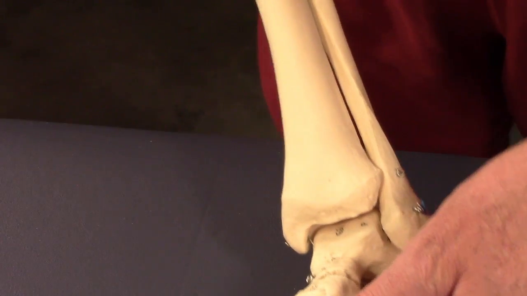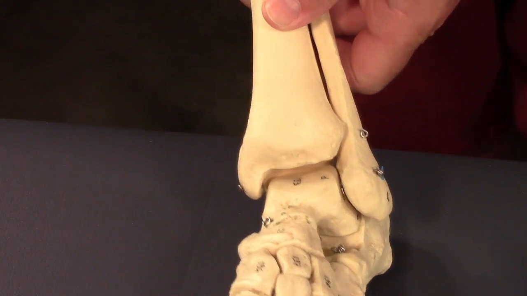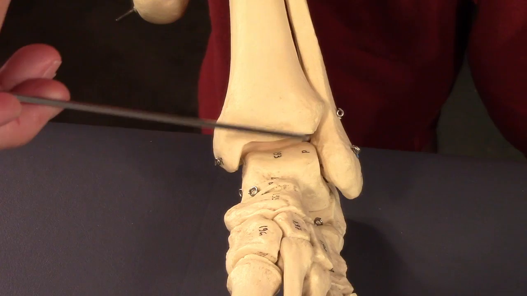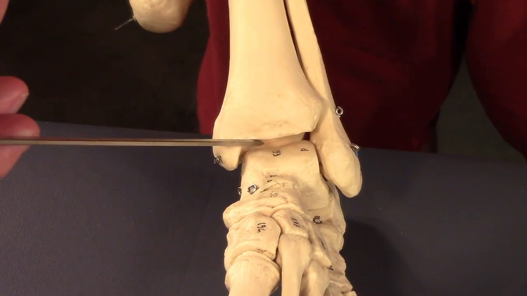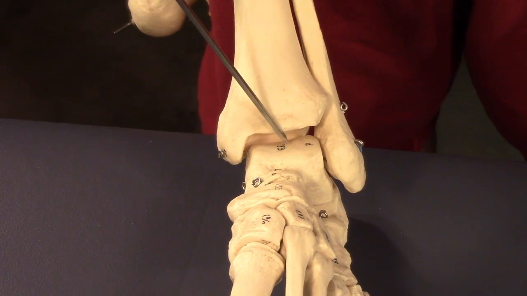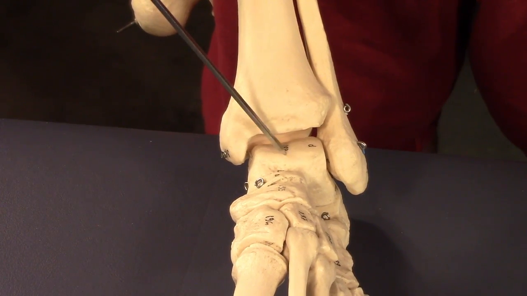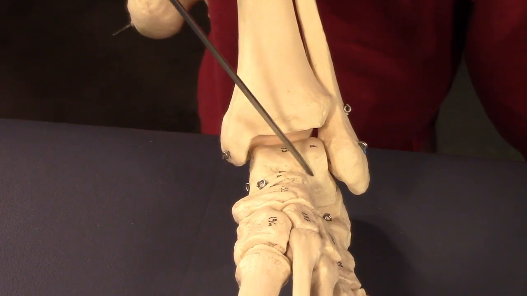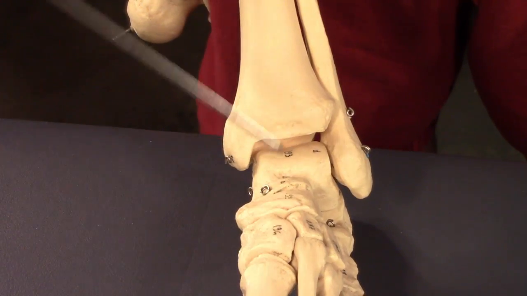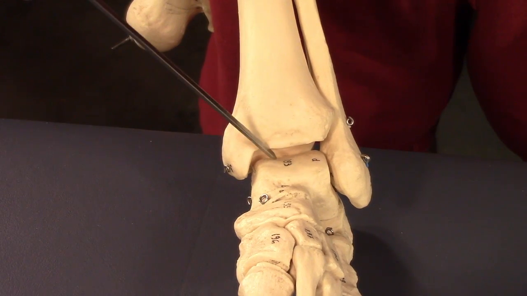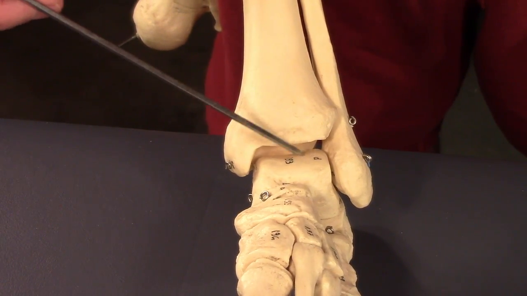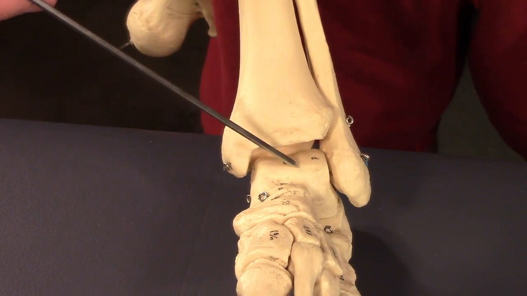Let's get down to here though, because this is an important joint. We're going to be working on this in our practice. So this is the talocrural joint, or the mortise joint, between this bone. Matter of fact, what is this whole bone? That's the talus, right? Talocrural joint. On top here, this is the trochlea, or talar dome, or trochlea of the talus.